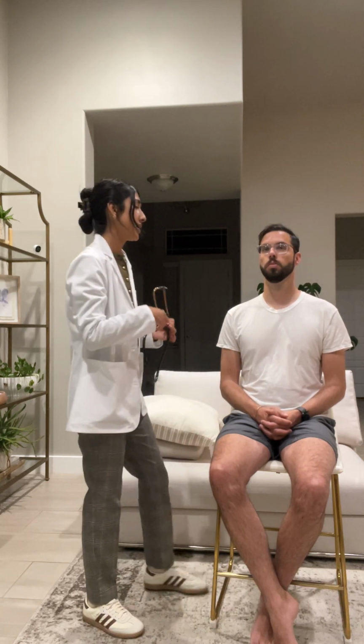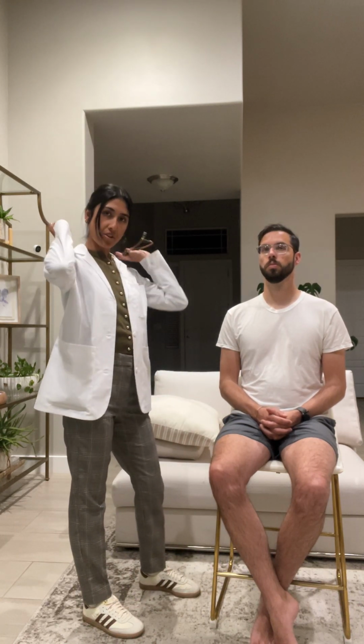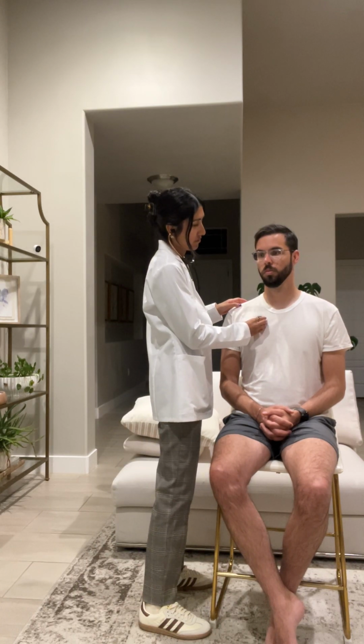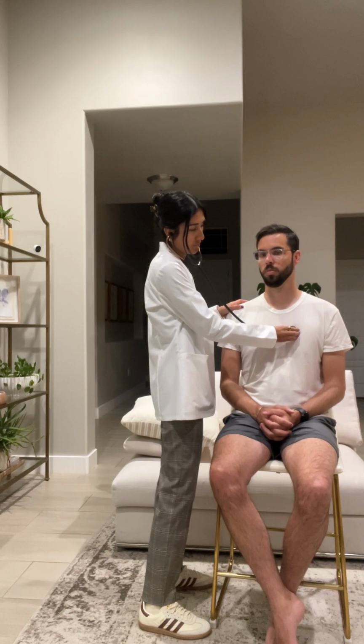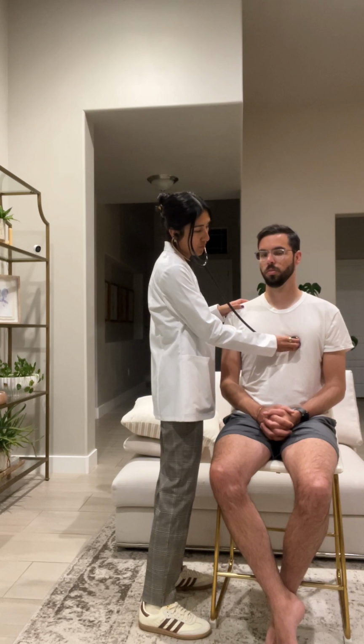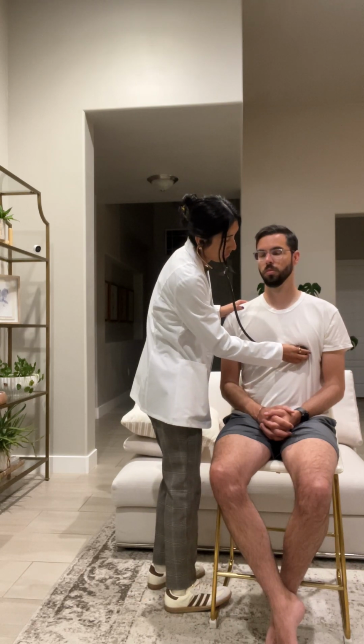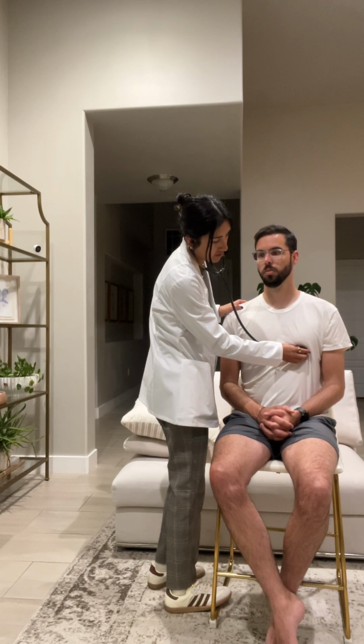Okay, sounds great. And now we're going to be doing the cardiac portion of the assessment. So we're going to start by listening to all 5 cardiac points with both the bell and the diaphragm of my stethoscope. So we're going to begin with the aortic valve on the right second intercostal space, the pulmonic valve on the left second intercostal space, Erb's point on the left third intercostal space, tricuspid on the left fourth intercostal space, and mitral on the 5th left midclavicular line of the intercostal space.